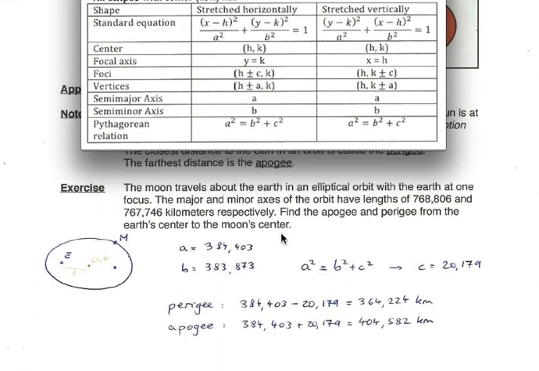So for the next exercise, this is a sketch of the situation, but it's really not to scale, so we'll have to be careful with that. The Moon travels about the Earth in an elliptical orbit with the Earth at one focus. The major and minor axes of the orbit have lengths of 768,800 and 767,000 kilometers respectively. Find the apogee and perigee from the Earth's center to the Moon's center.